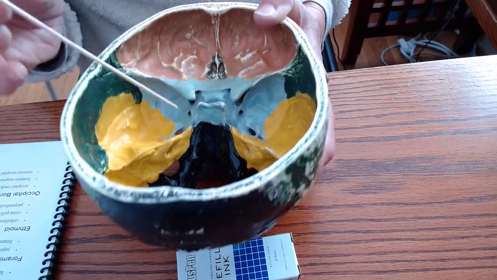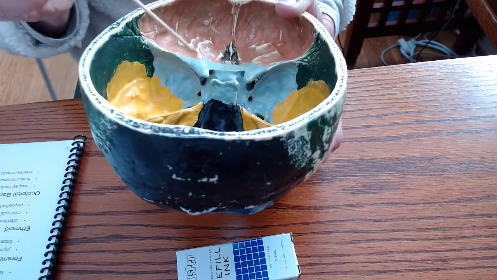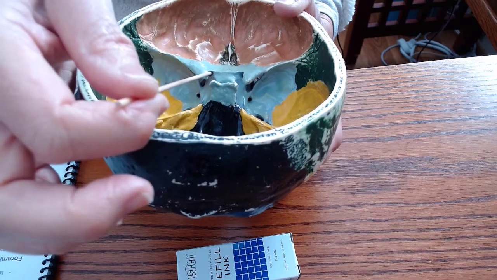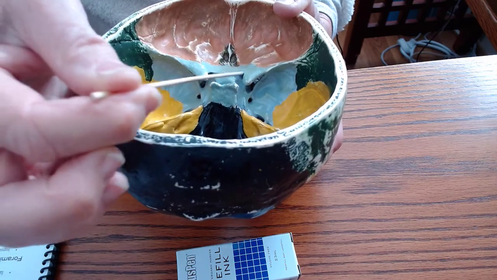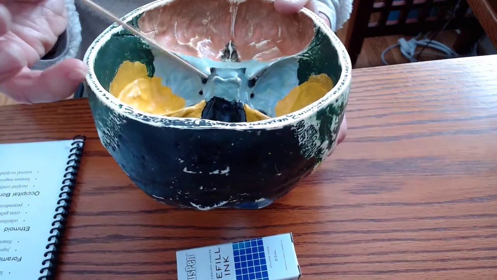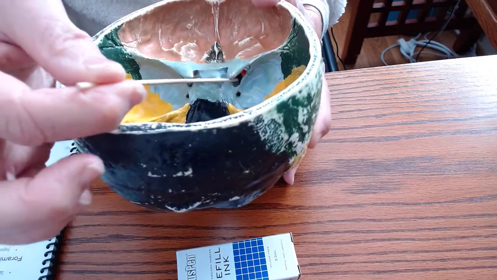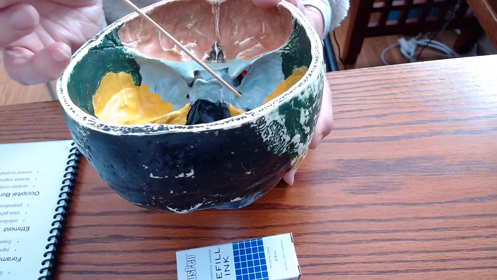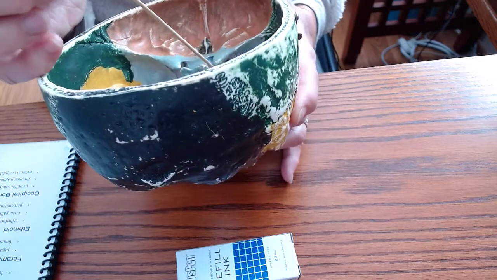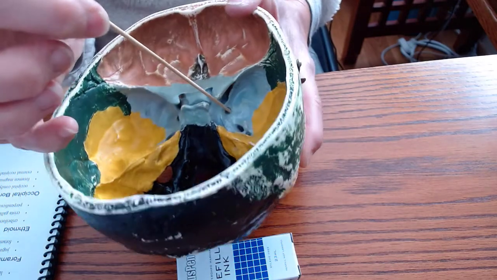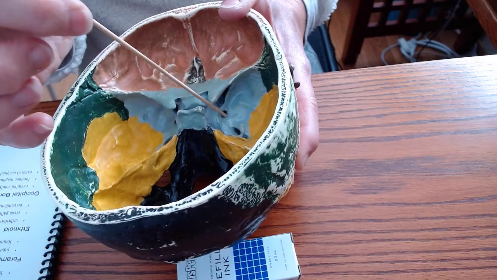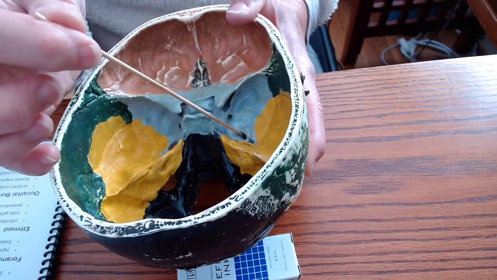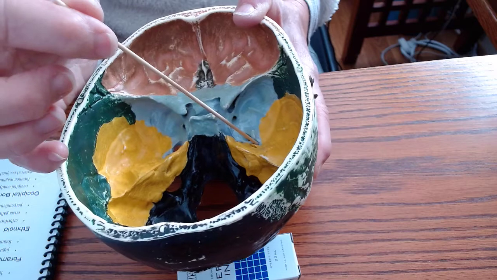Okay, so we started out up at the top with the optic canal on either side, then we looked at the slit, which was the superior orbital fissure, and then we kept going down into the foramen rotundum, and then foramen ovale, and then foramen spinosum.